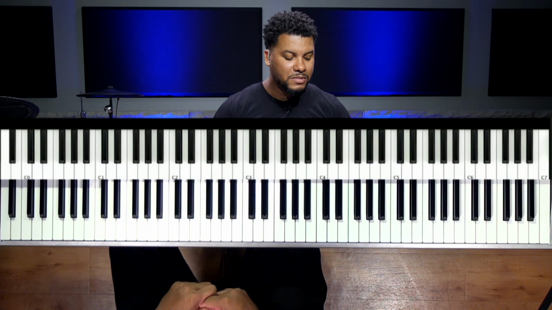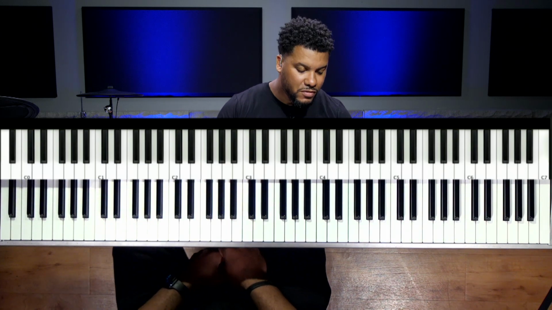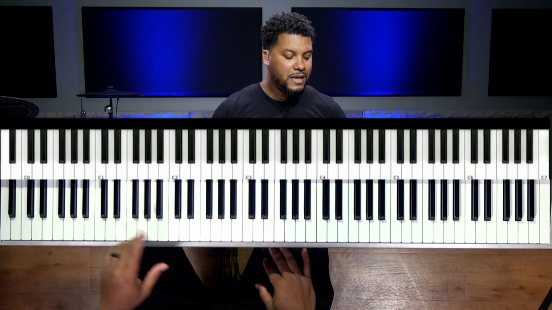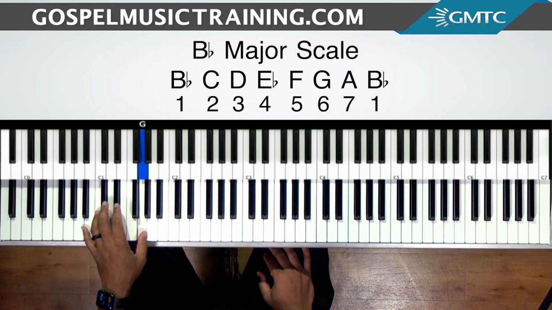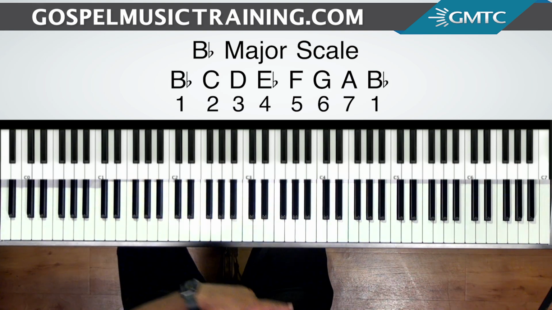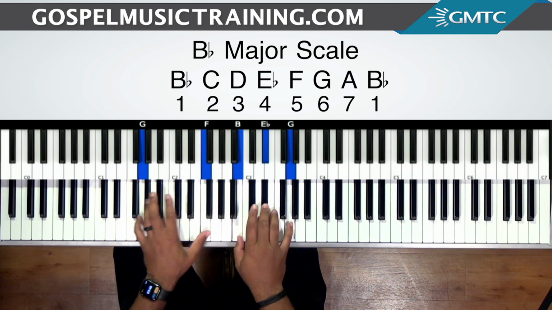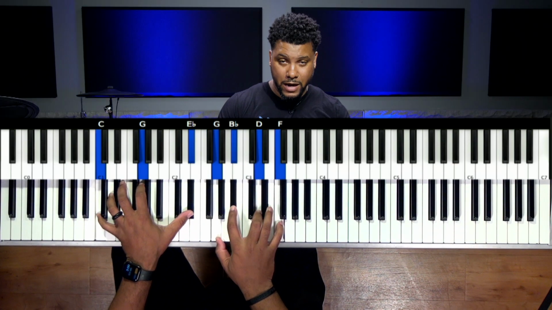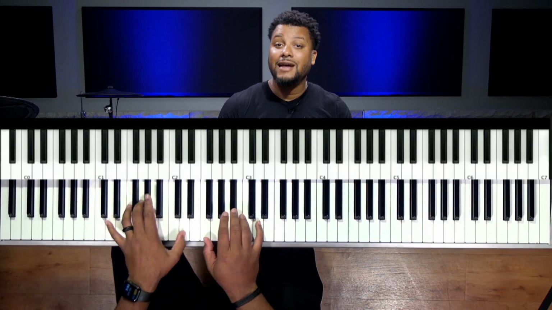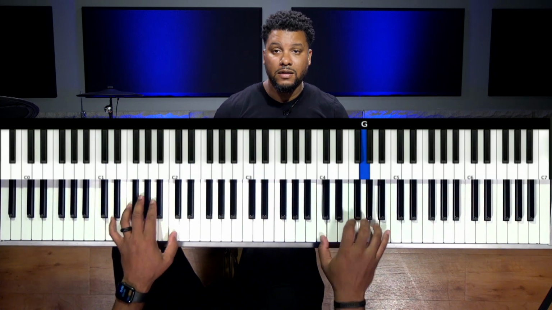So when it comes down to it, a lot of times when you play gospel music, there's a common chord progression that happens, and that is a 3 to the 6 to the 2, right? Or a lot of times you're gonna go from the 6 to the 2 like this. Or the 3 to the 6 2, like this, okay?